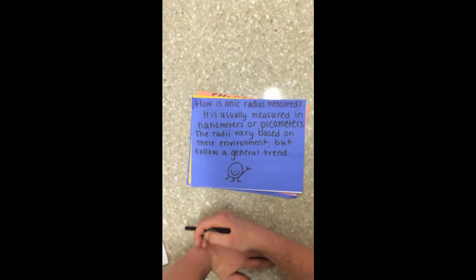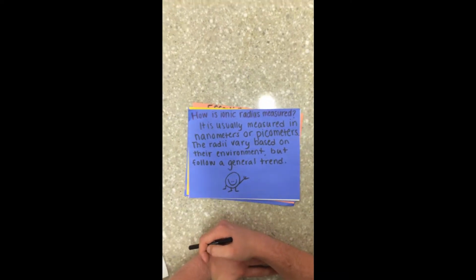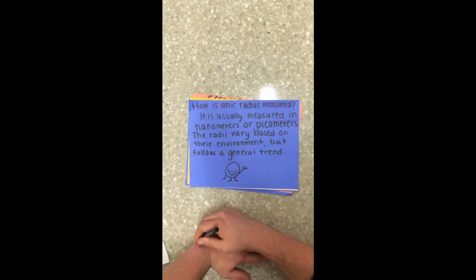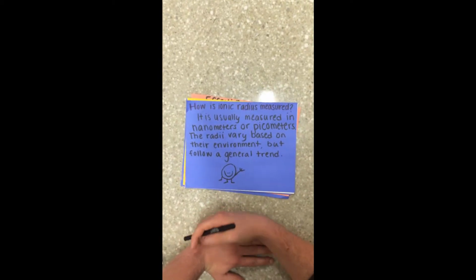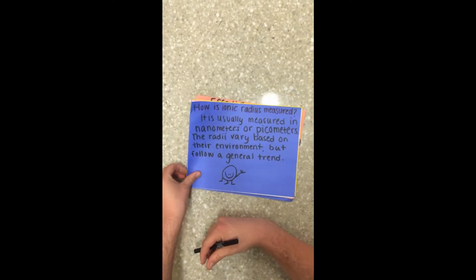So how is ionic radius measured? I mean, do we use a ruler? Of course not. It is usually measured in nanometers or picometers. The radii vary based on their environment, but they follow a general trend. What trend, you may ask?